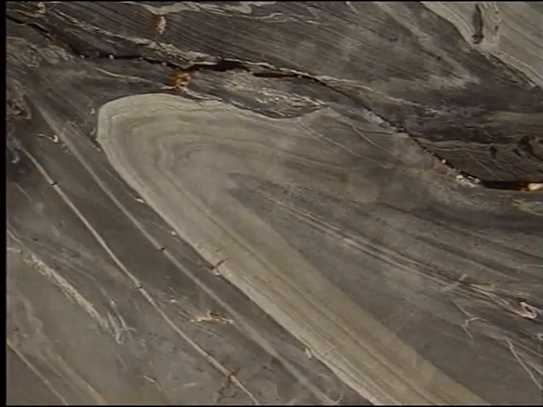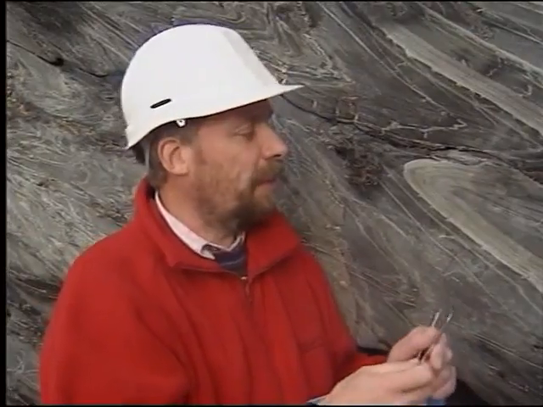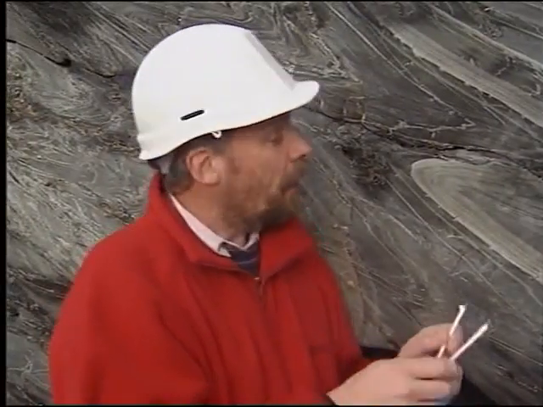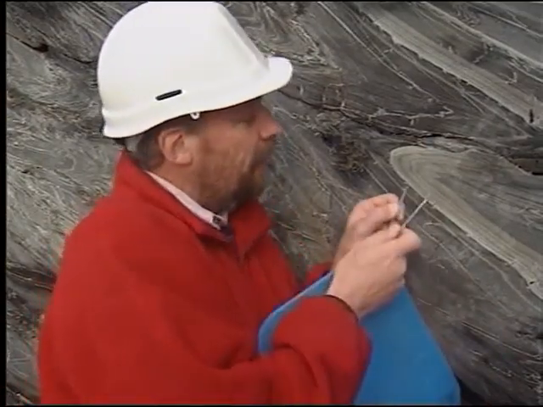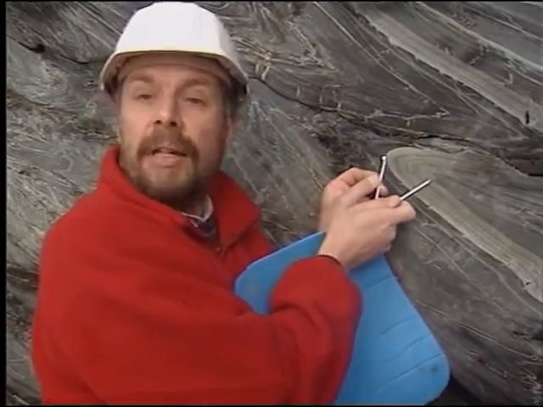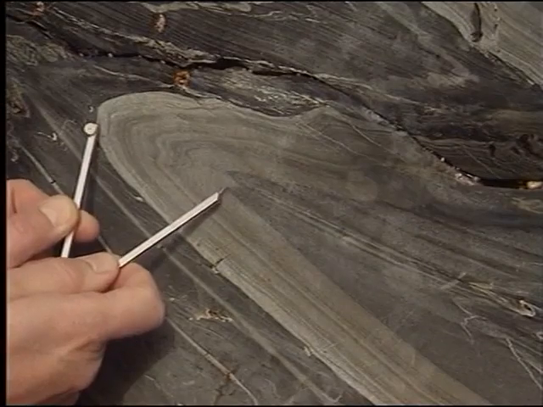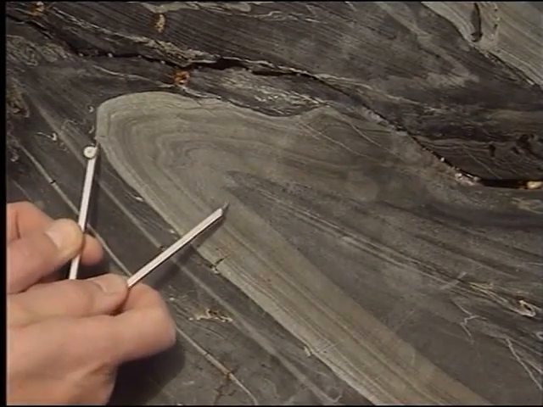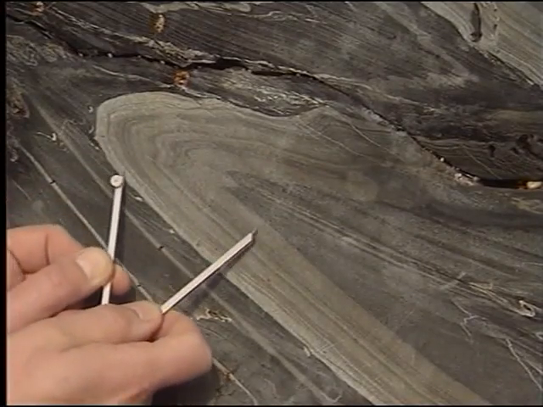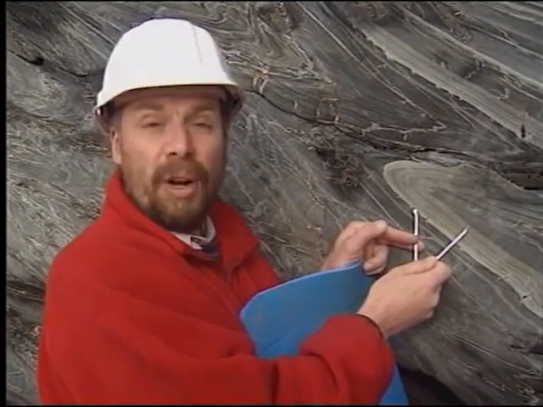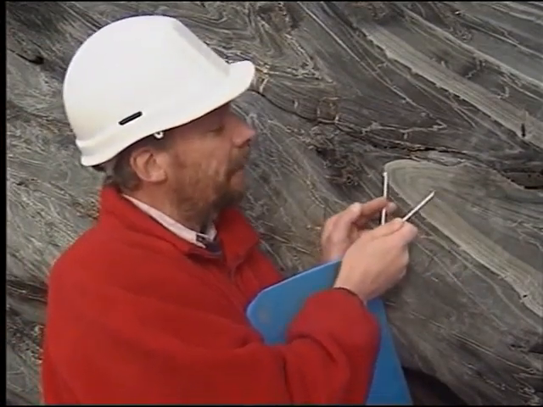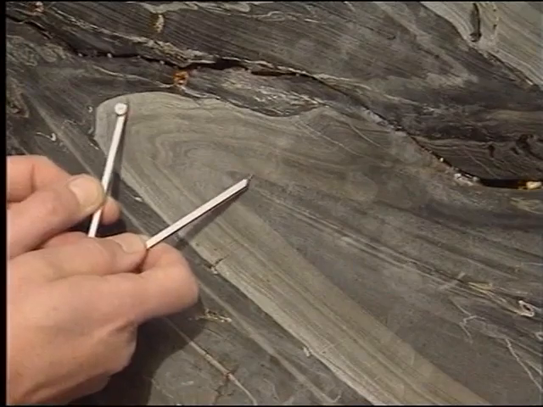Now that change of thickness is the essential thing about a similar fold. Actually, the thickness parallel to its axial surface, which is along here, is maintained all the way around. And I can show you that too. Set the thickness with the dividers parallel to the axial surface and keep the two points parallel to that direction all the time, keeping them on the bed top and bottom. Well, not quite exact, but not bad, and the same the other way.